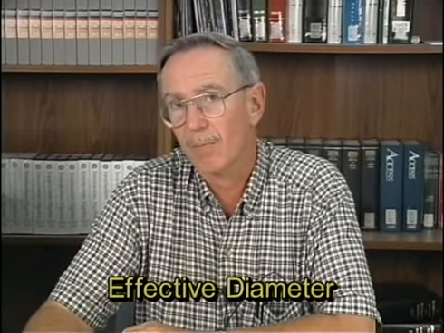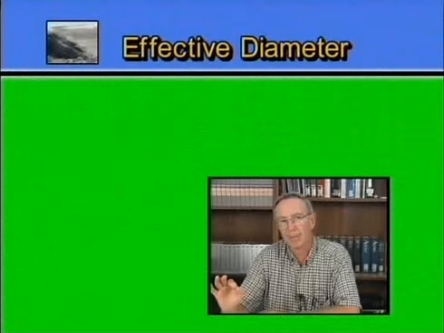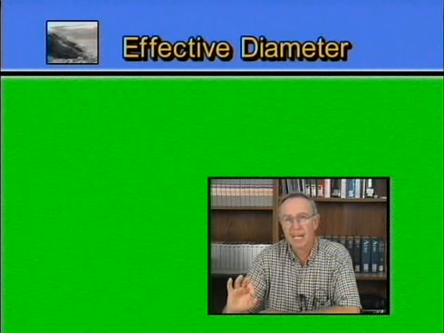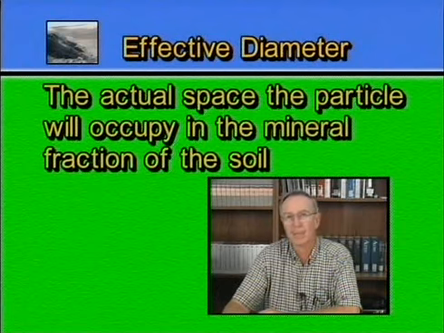Now, I've used a term there that I really haven't explained, and that term is effective diameter. I think you can visualize that not all of the mineral particles in the soil are going to be perfectly round little spheres. So if we're talking about an effective diameter, we're talking about taking into consideration the actual size that this particle will occupy in the mineral fraction of the soil. The size of the particle, of course, in one dimension would be smaller than it might be in another. So they're not perfectly round little spheres, but collectively they do act similar to round spheres in the soil, meaning that each particle occupies an effective diameter.